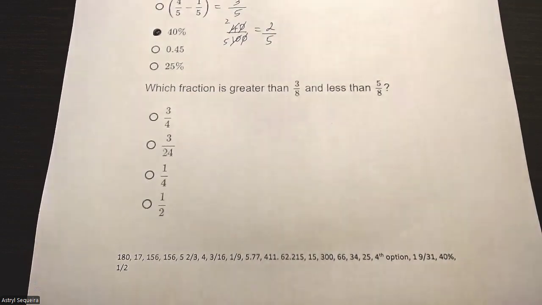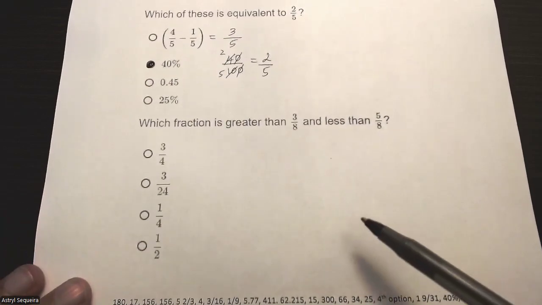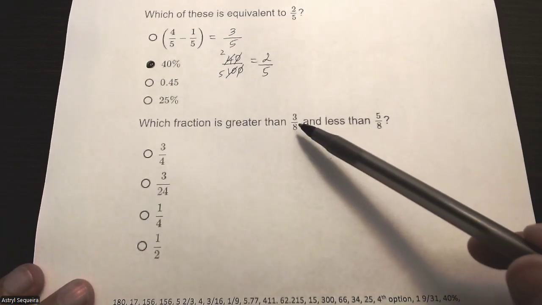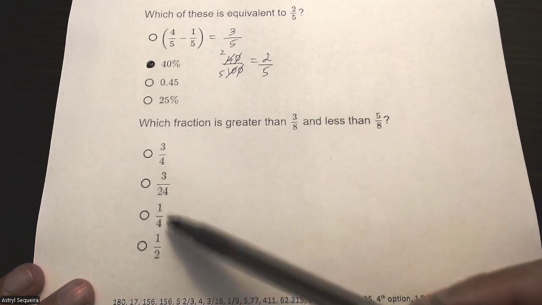And last question in this test, which fraction is greater than 3/8 and less than 5/8? So this is a pretty tricky question, but I'm going to show you how to do this one. We want to try and get all these denominators to 8.